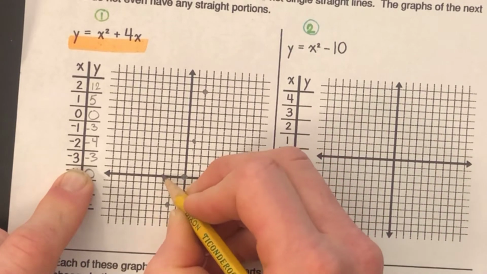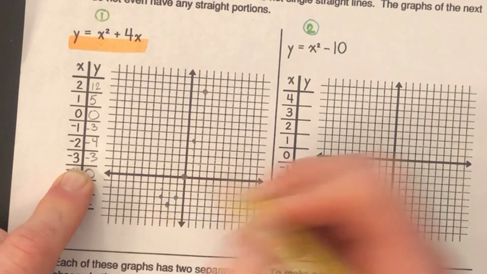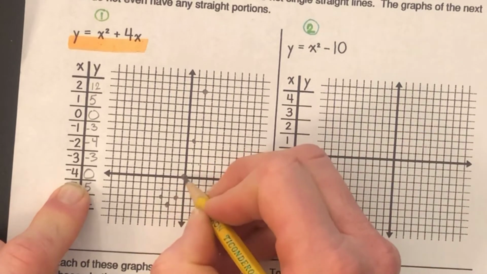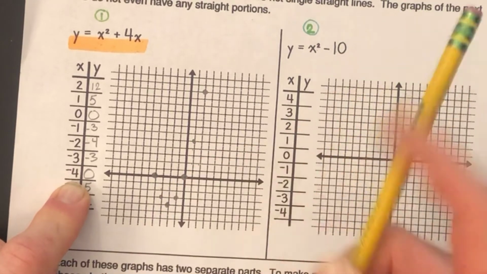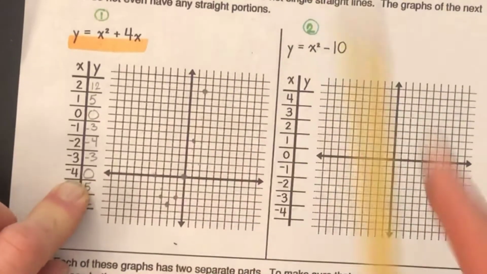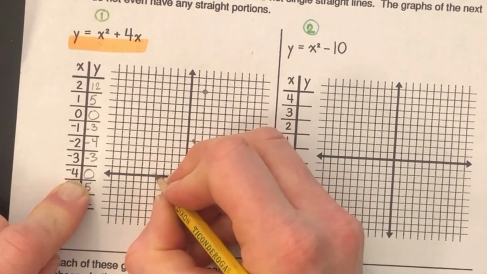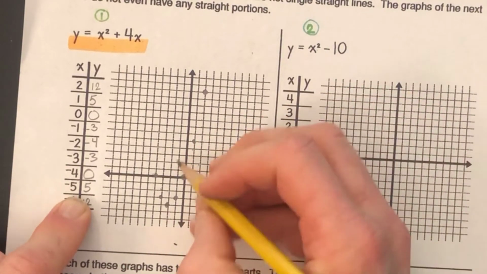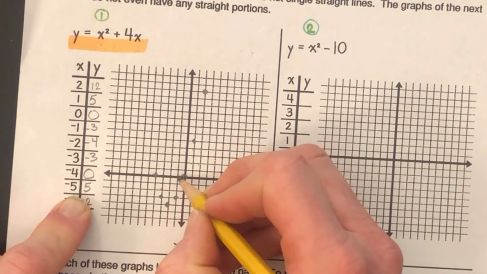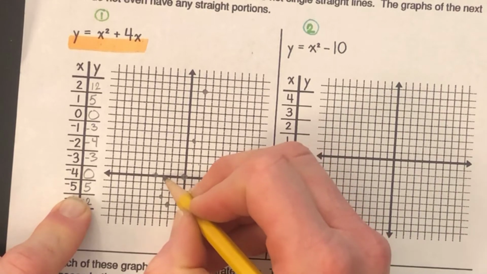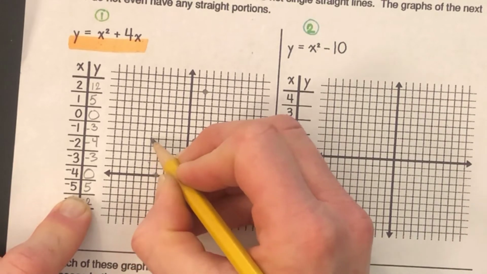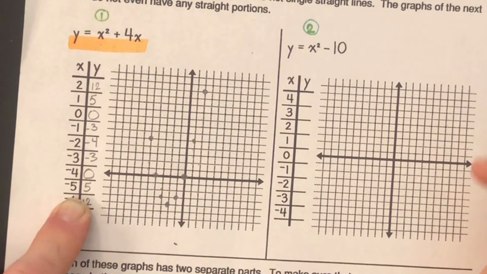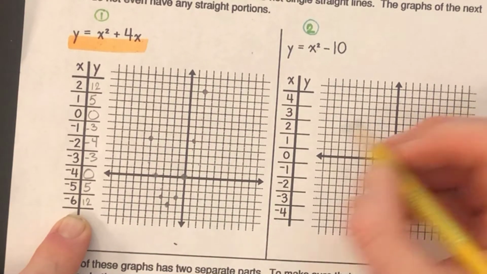Negative 3, negative 3. Negative 4, 0. Need to work on that dot. Negative 5, positive 5. Negative 6, 12.